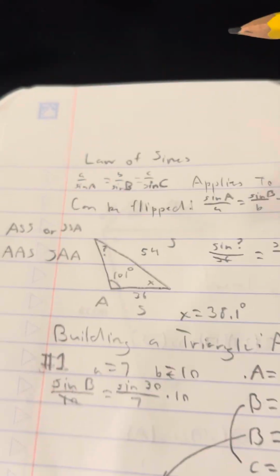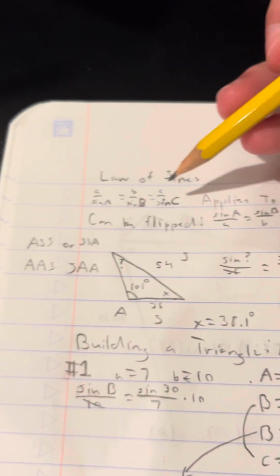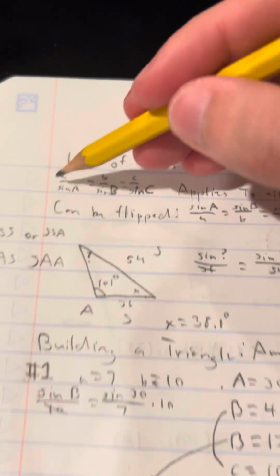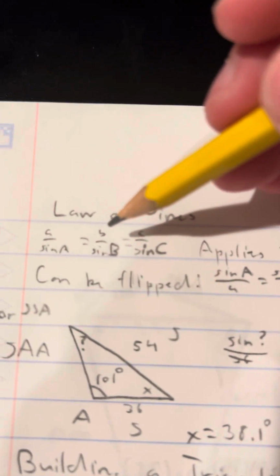My handwriting is so bad, my phone camera doesn't even focus on this. Okay, so the law of sines has to do with this equation here.